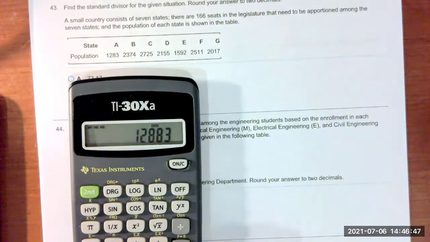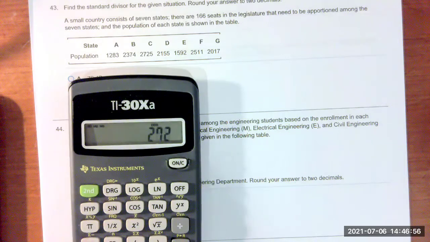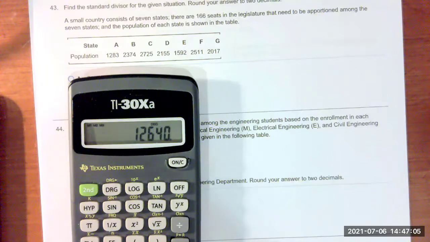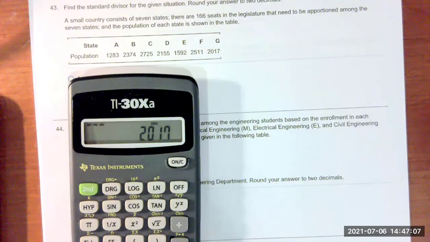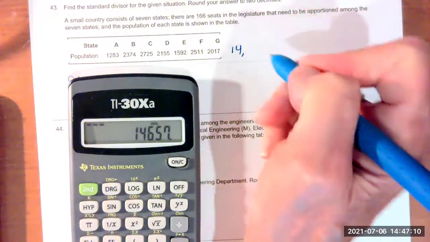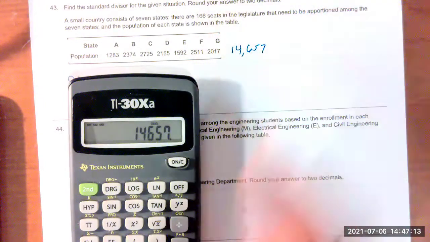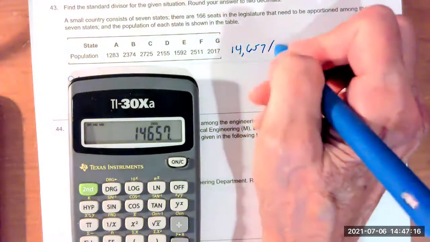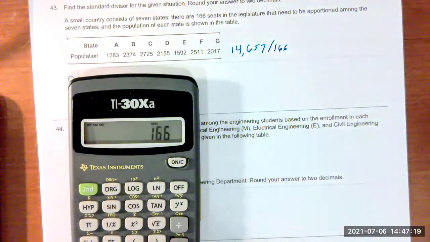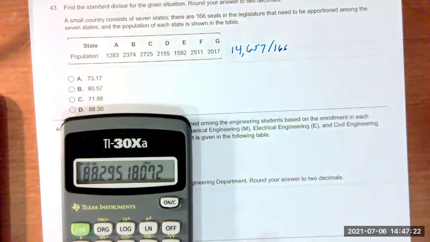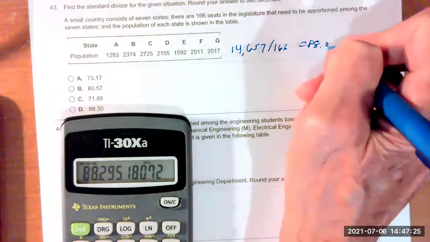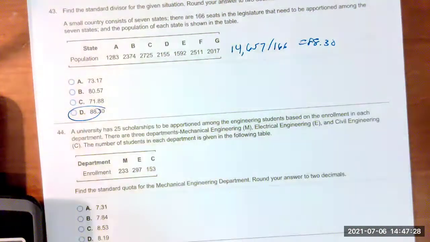So 1283 plus 2374, 25, 27, 27, 25, 2155, 1592, 2511, and 2017. Okay, so my total population is 14,657, and I'm going to divide that by the number of seats to be allocated, which is 166. And so I get a standard divisor of about 88.30, which is answer D.